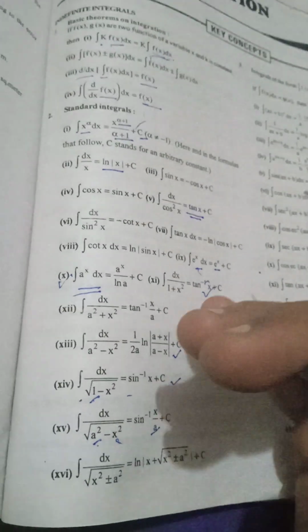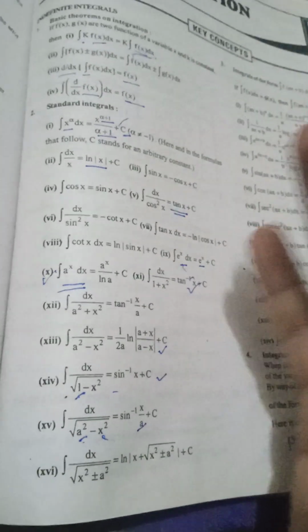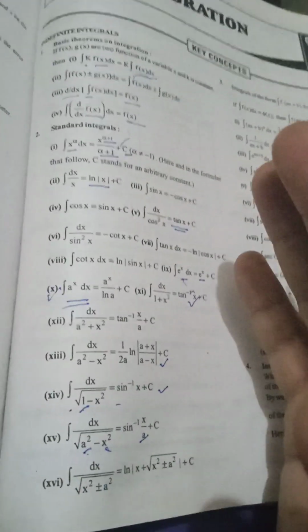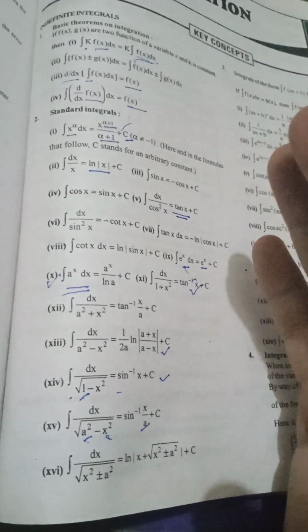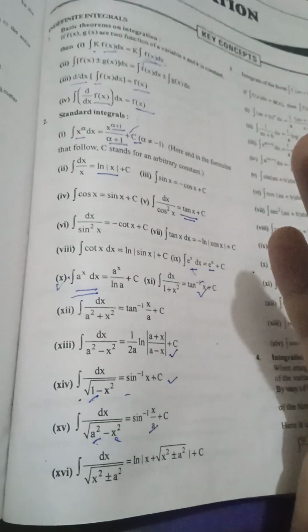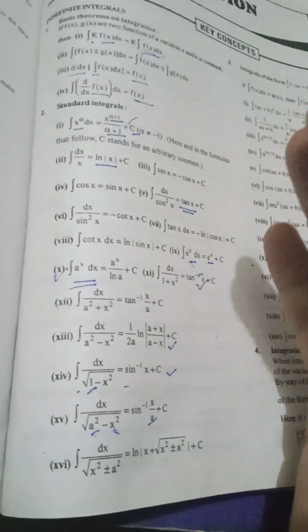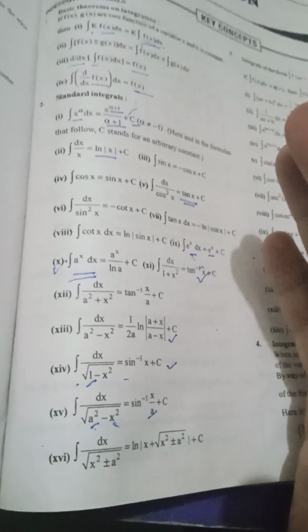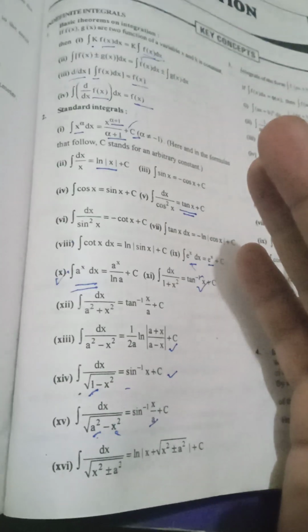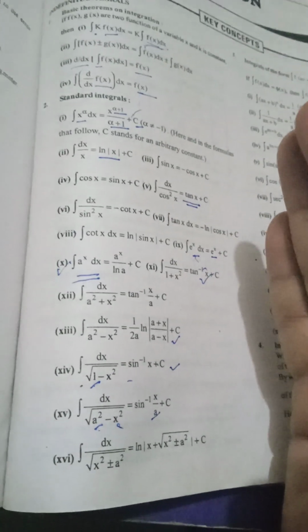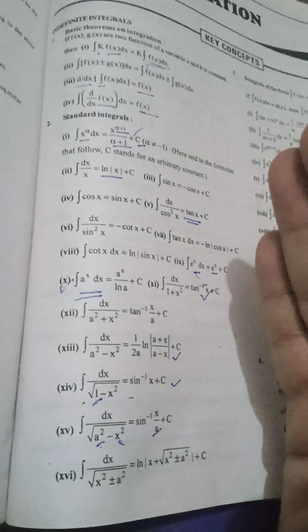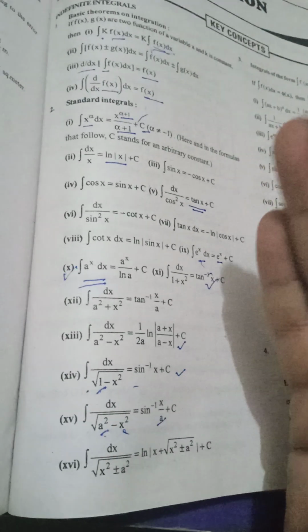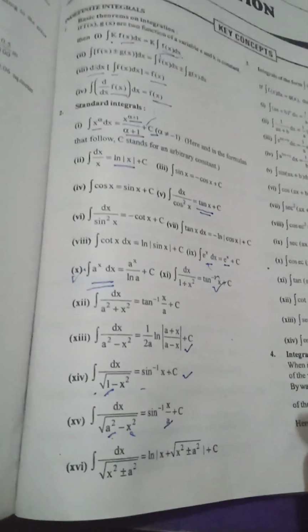There is also some graphical interpretation of integration, which we will discuss in later sections, but for now we stick to the formulas, how we actually solve the mathematical problems in mainly CBSE questions or CBSE level examinations, or you can say competitive examinations.